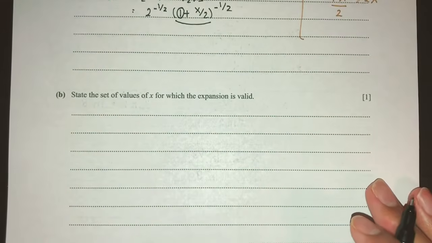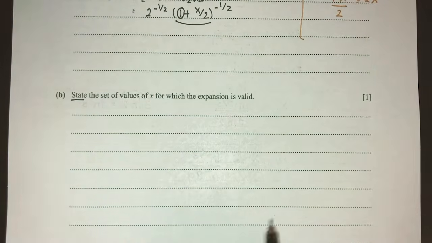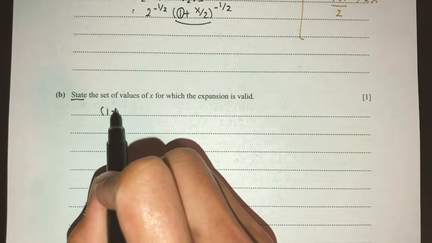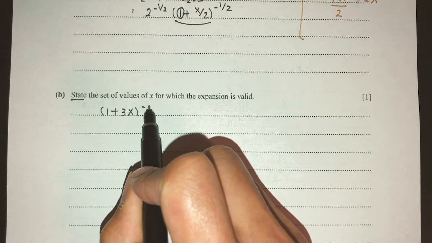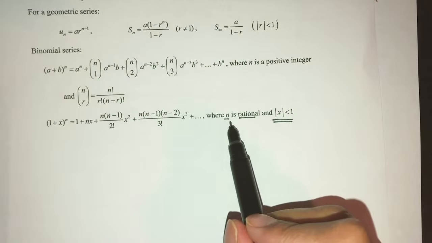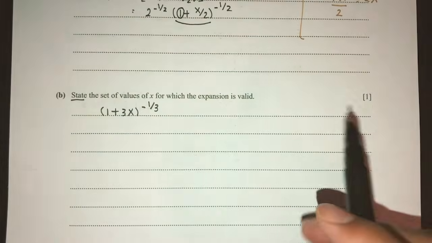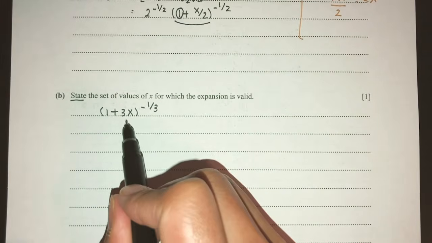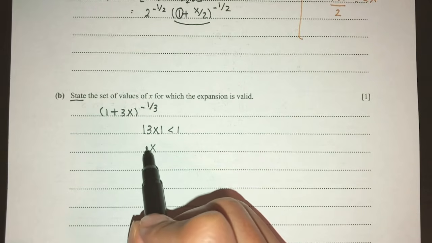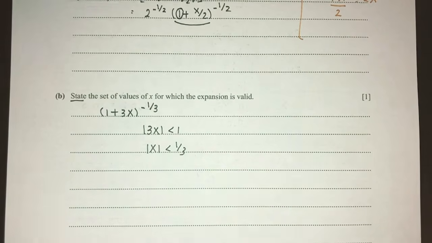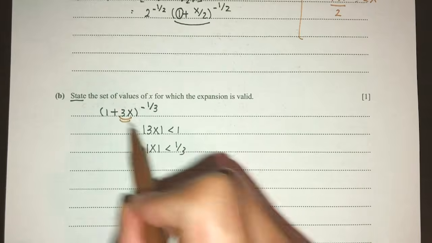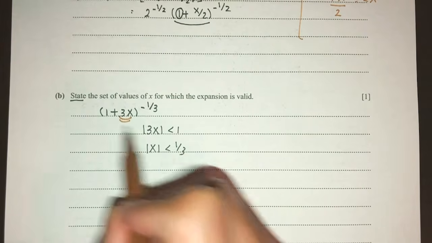Now let's move on to part B. We have to state the values of x for which the expansion is valid. So we have this expansion, which is (1 plus 3x) power minus 1 over 3. Going back to your list of formulas, you will see it is valid when this is true. Given that we know x here is 3x, you have to write when this is true. So modulus of x will be less than 1 over 3. Basically pretty simple. When you make this become 1, you take this value here, the modulus of this value has to be less than this value.